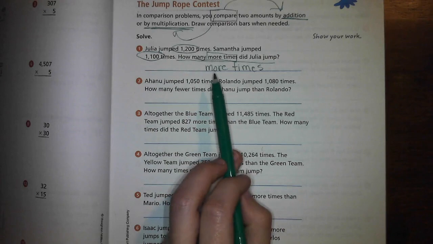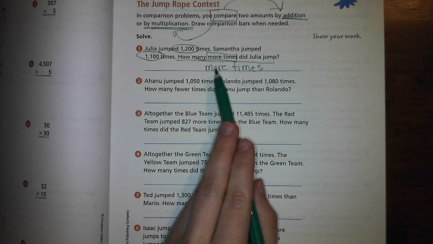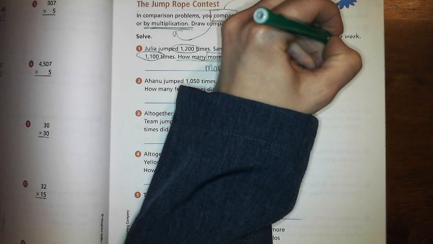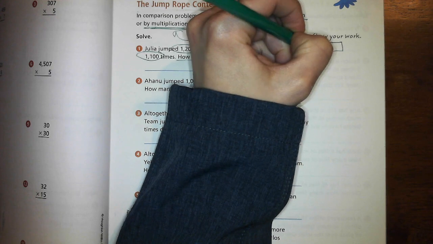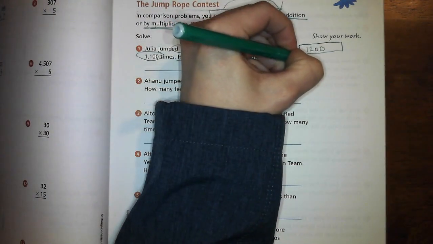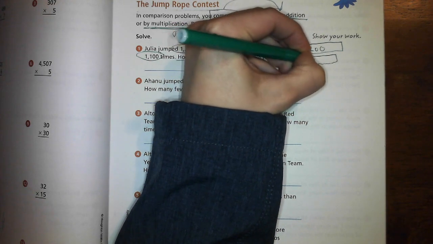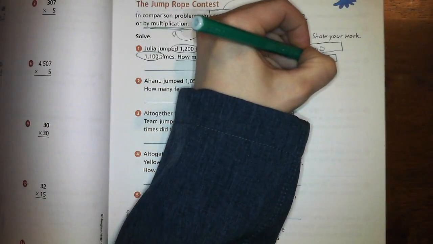In order to compare these, I need to find the difference. So this is an additive comparison problem because I have, here is what Julia jumped. I'll put a J for Julia. Here is what Samantha jumped. I meant to put a 1 here.